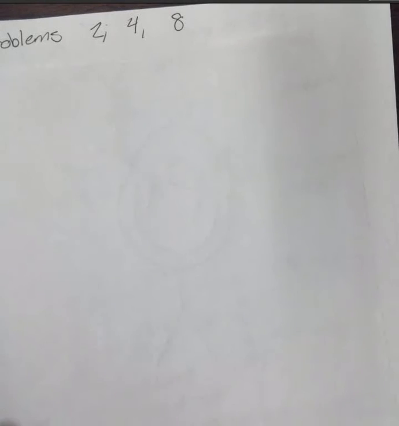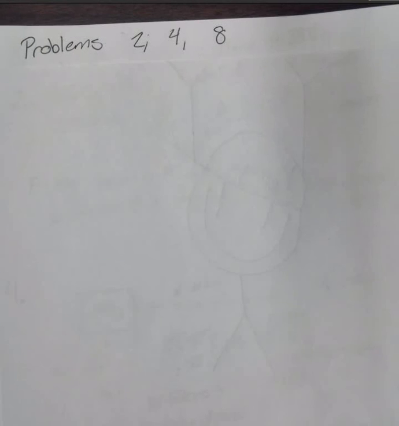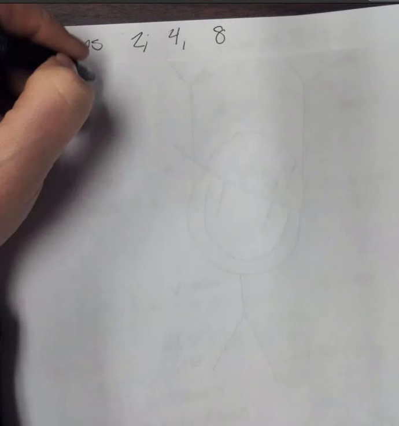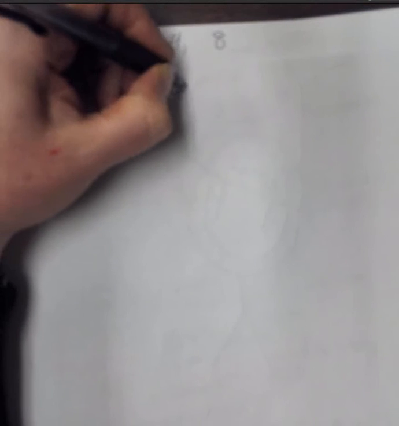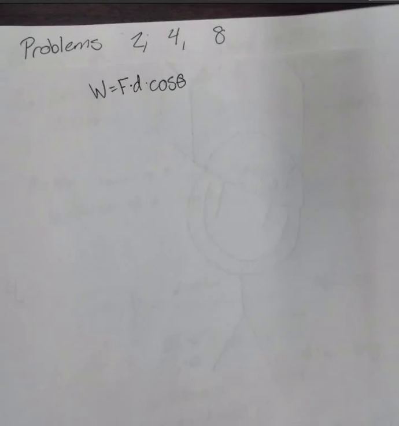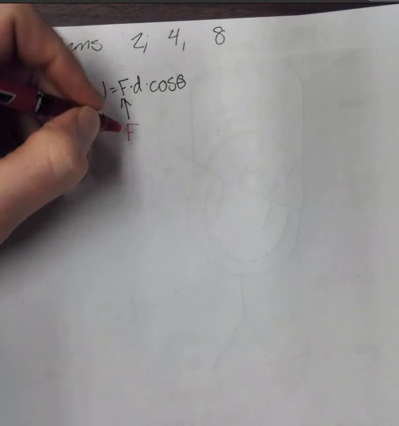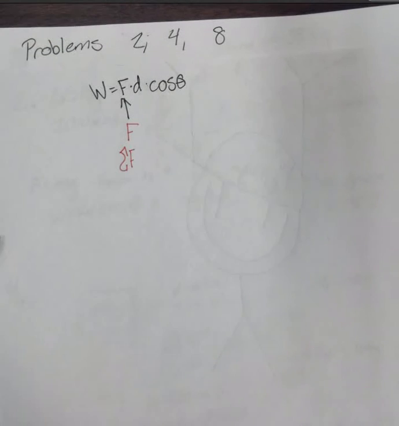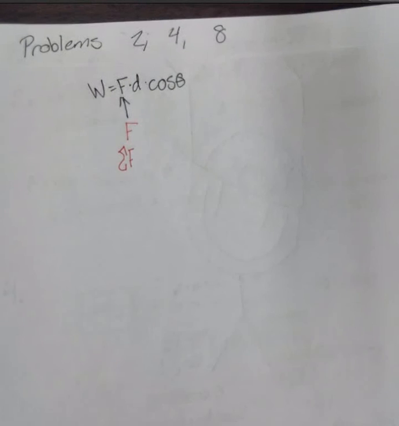Your problems, which are to be brought into class on Friday, are problems 2, 4, and 8. Problems 2 and 4 are both level 1 problems. You're going to be calculating work using force times displacement times the cosine of the angle that separates them. This is your equation. Now, whether this F right here is for an individual force or a net force is up to you to determine by reading and interpreting the problem.